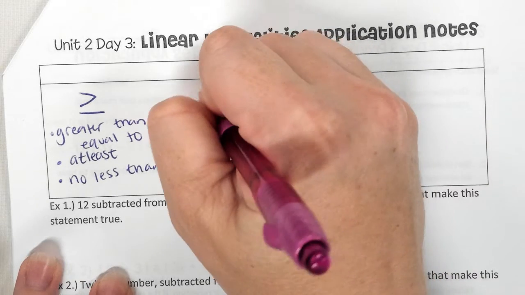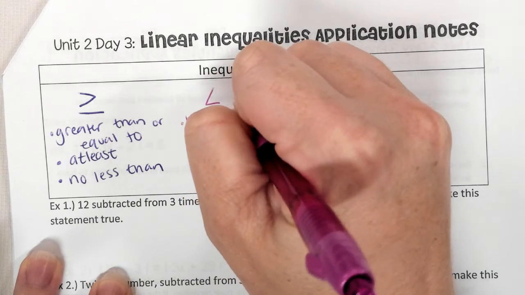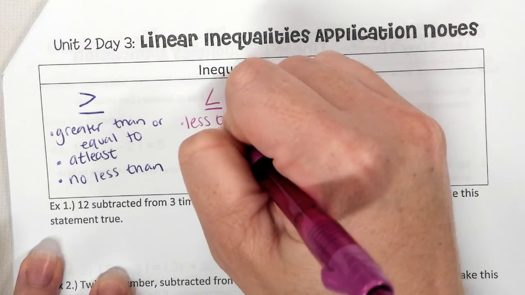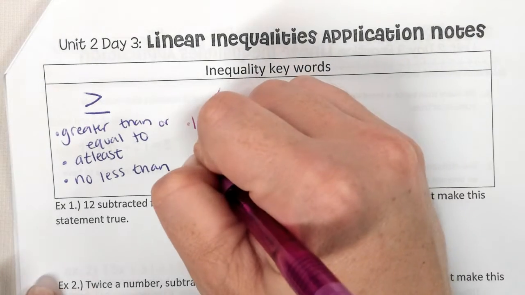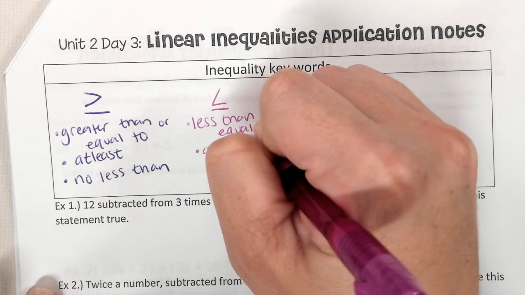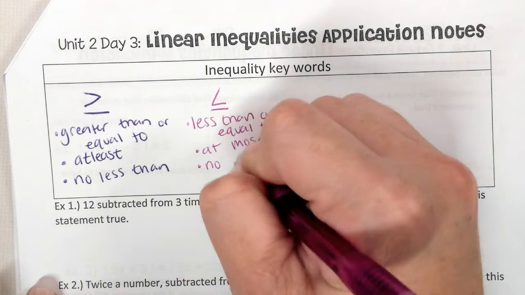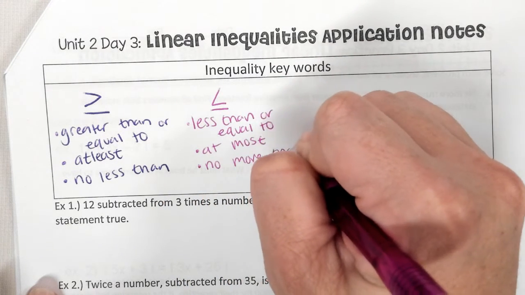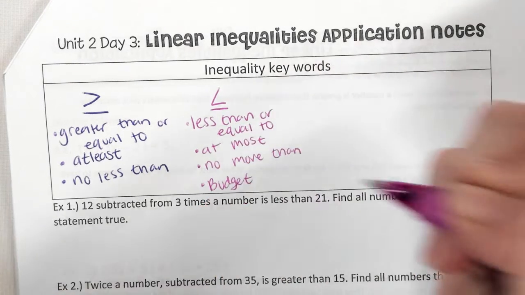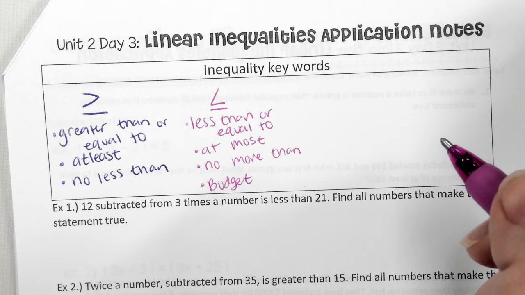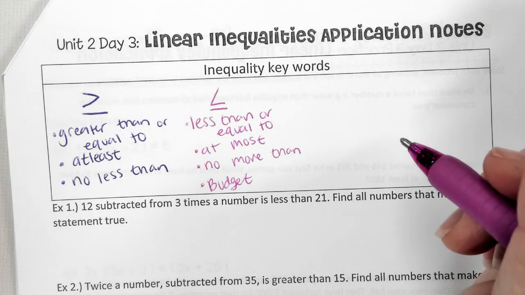Then we have less than or equal to, which can also be at most, no more than. And also if we talk about a budget, y'all, do you want to spend more than your budget? No. Is it okay to spend less than your budget? Yeah. So that's why it's less than or equal to.